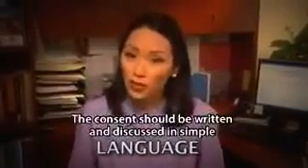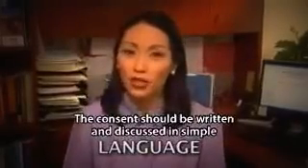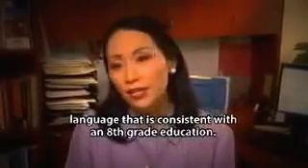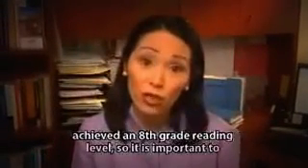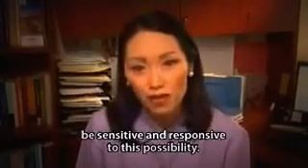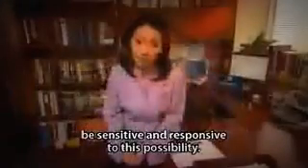The consent should be written and discussed in simple language that is consistent with an 8th grade education. Consider that some subjects may not be literate or have achieved an 8th grade reading level, so it is important to be sensitive and responsive to this possibility.